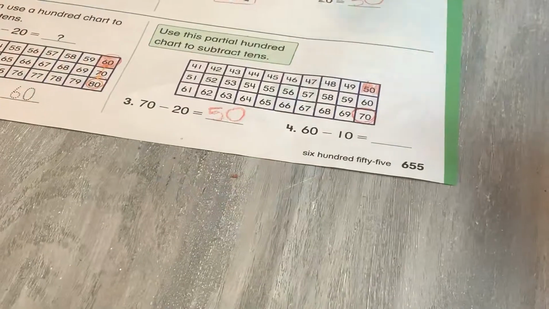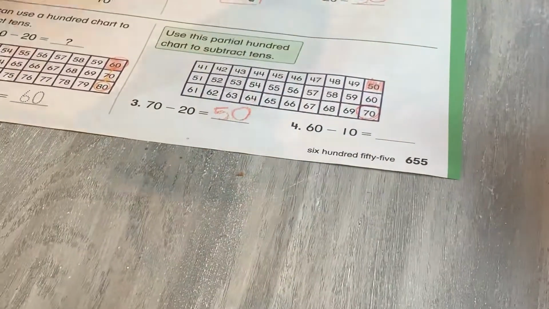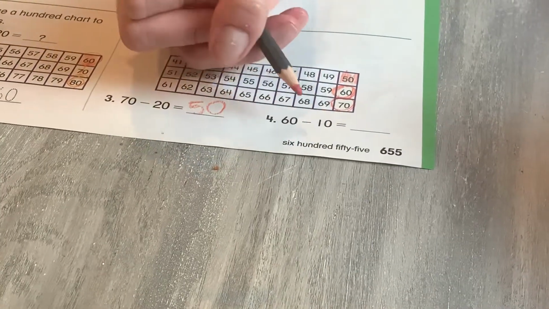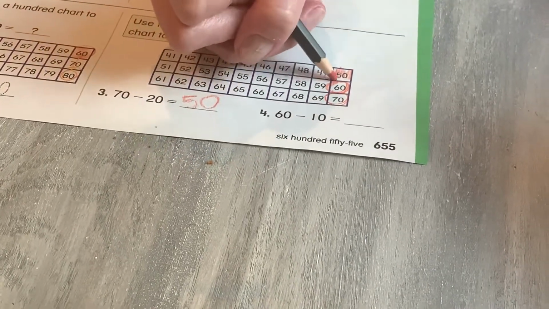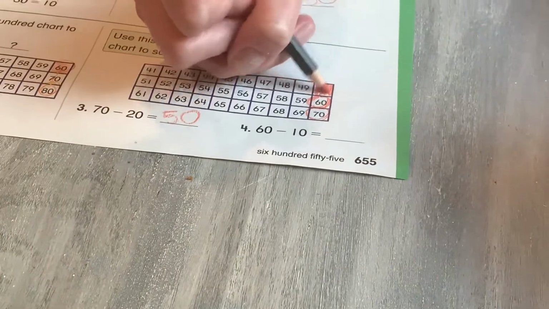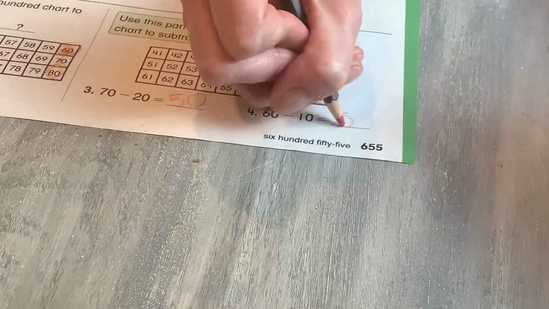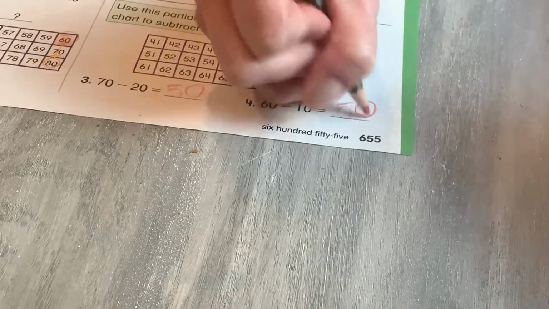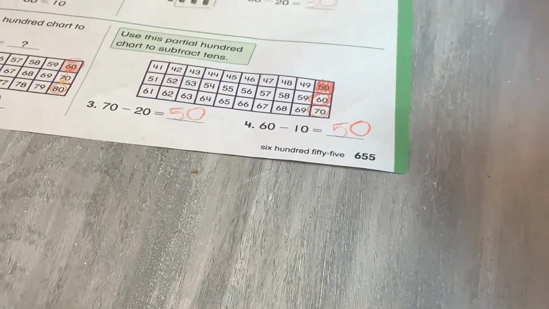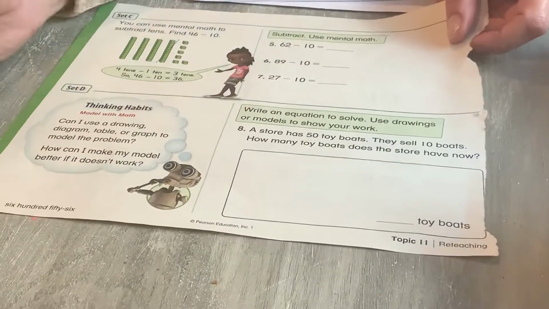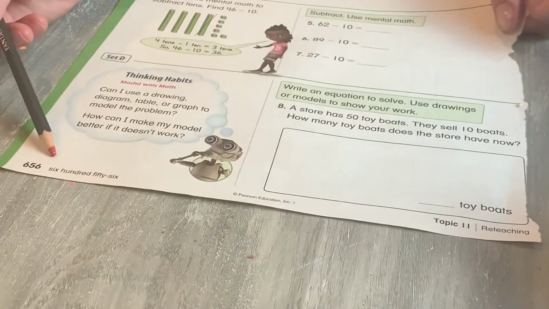Then this says 60 minus 10. So now I have to find the 60 on my hundreds board, which is right here. And I have to go up 10, which is going up 1 square. So I'm going to go back up to my 50 again. And 60 minus 10 equals, one more time, our answer is 50. If you got confused, you can play this part of the video over again. If you're ready to go on, you're going to flip your paper like a pancake. And we're going to look at page 656 now.